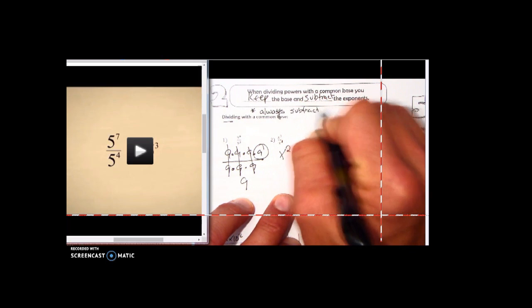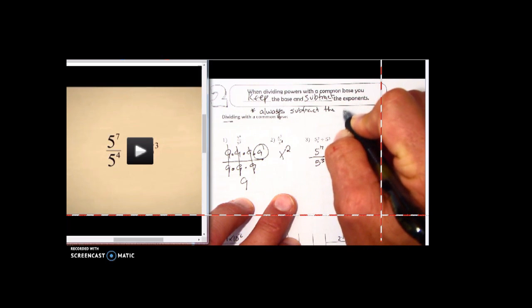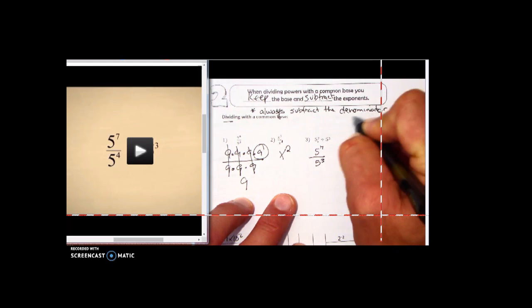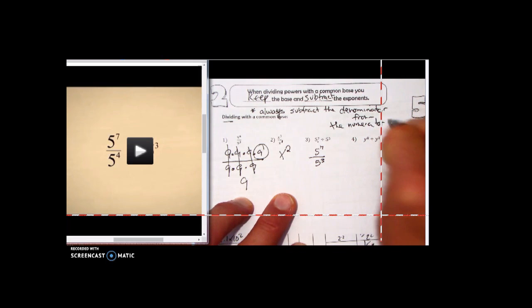Always, spell always correctly. Always subtract the denominator from the numerator. Now, you're probably like, duh, but here's the thing. If your exponent in your denominator is larger than your numerator, you're going to have a negative exponent, and that's what we're going to cover. All right, so moving along.